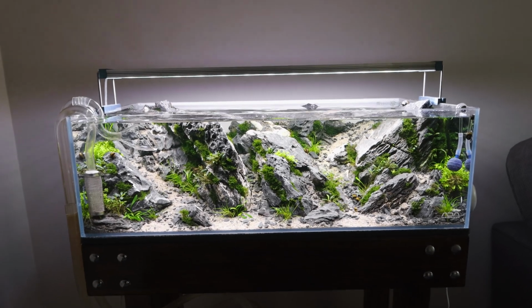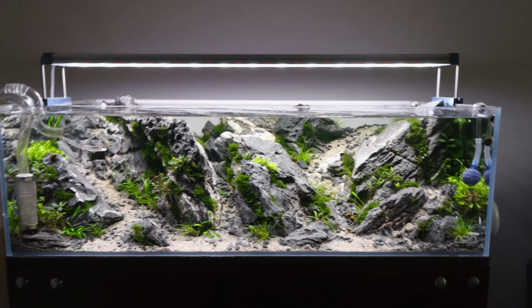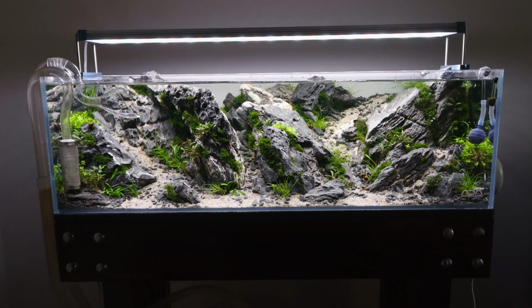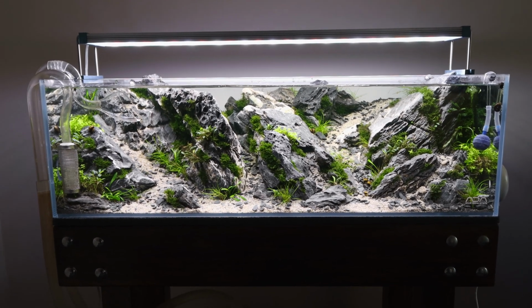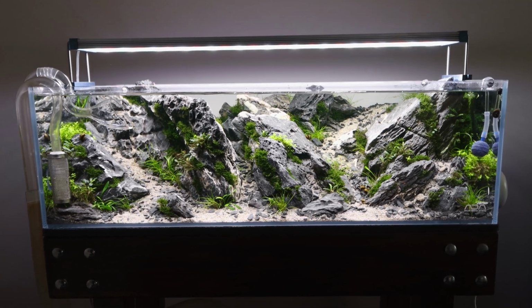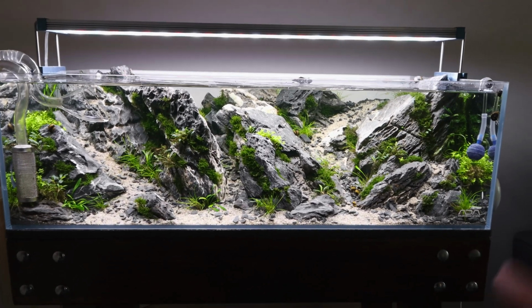Hi guys, in this video we're going to be looking at this tank right now. I wanted to talk a bit about perspective and how I created it in this tank. Also maybe a bit about the problems I'm facing in this tank and how it's been in the last few, well, maybe month I think it's been set up now. So yeah, we're going to be talking about that. Let's have a look at the problems I've been facing in this tank.